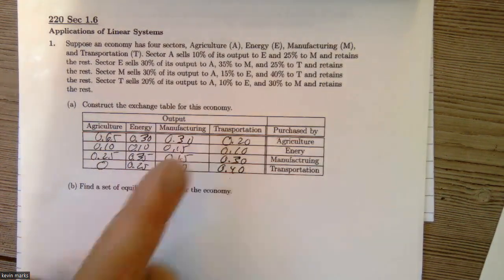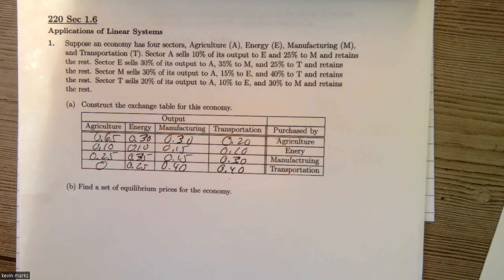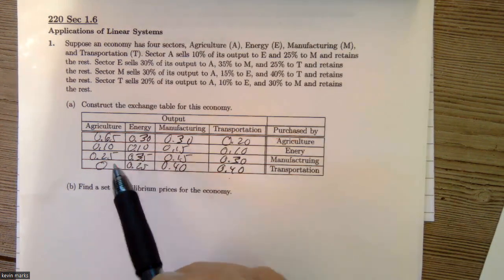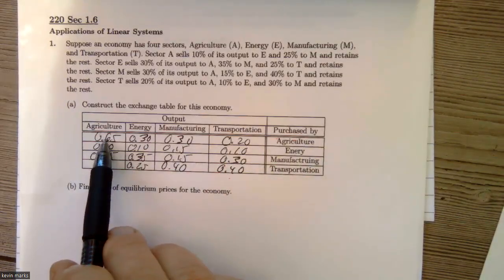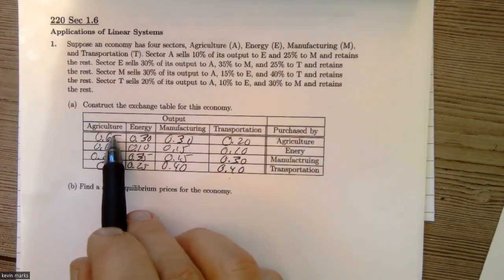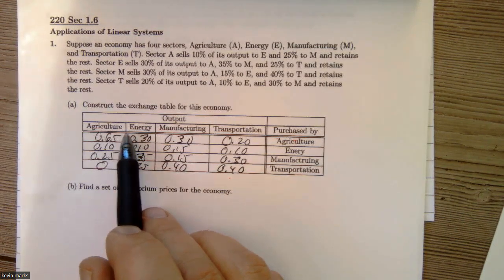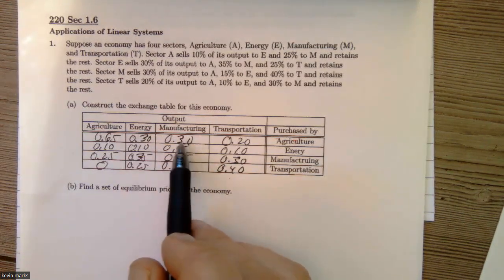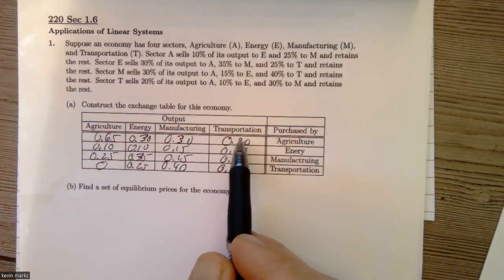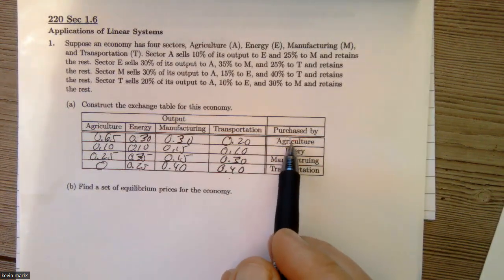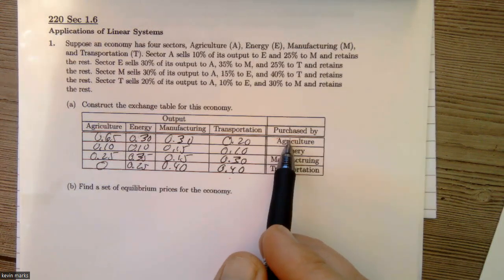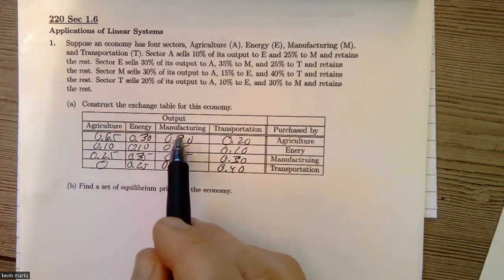Manufacturing is going to sell its stuff, and transportation is going to sell its stuff. But the whole point is it's got to balance, right? Looking at it from agriculture's point of view, 65% of the price, 30% of the price of energy, 30% of the price of manufacturing, 20% of the transportation should equal whatever the price of the agriculture is, because it's paying out this, but it's coming from here, here, here, and here.